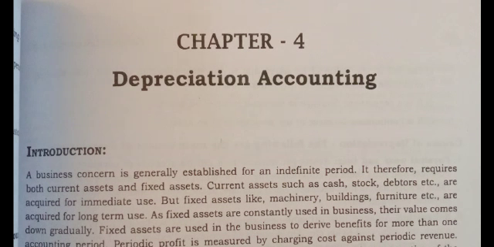Usually, organizations are established for an indefinite period, and therefore require both current assets as well as fixed assets. Examples: cash, stock, debtors, closing stock, bank come under current assets, whereas machinery, building, furniture, equipment come under fixed assets.